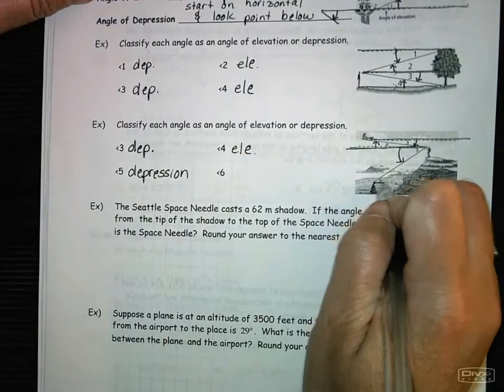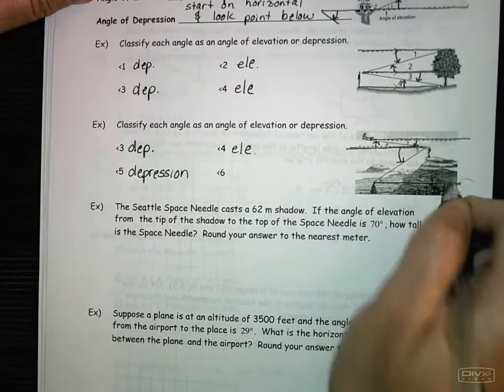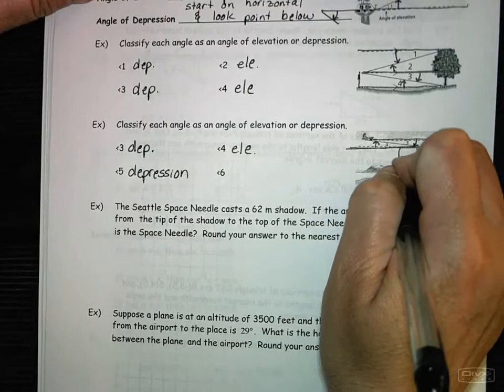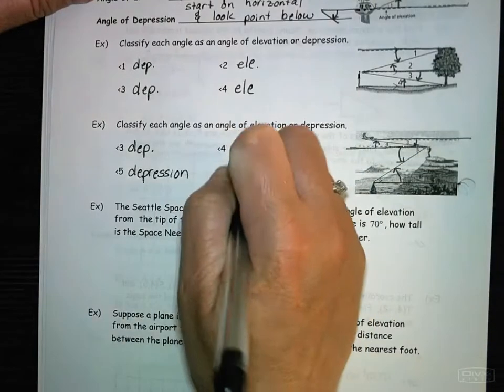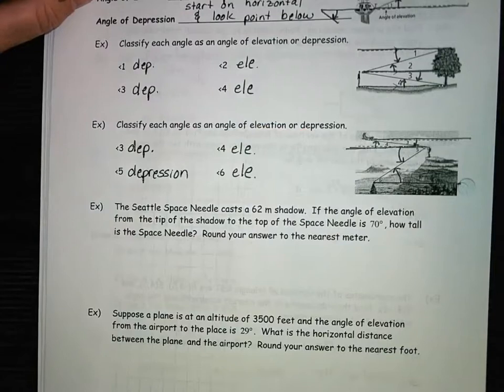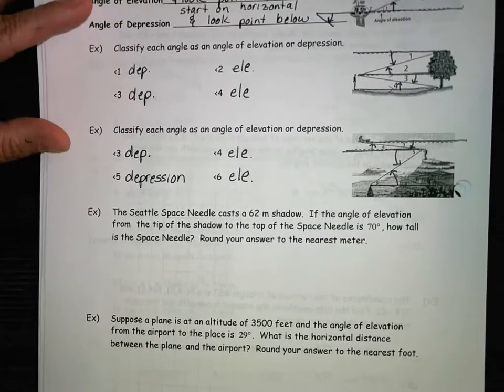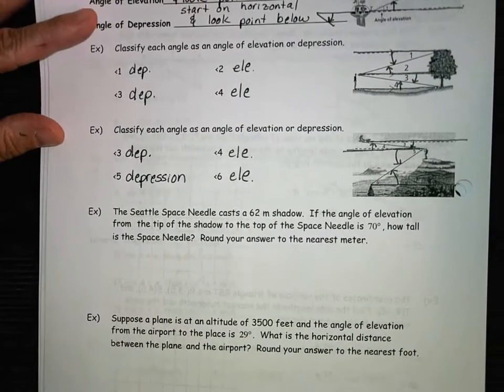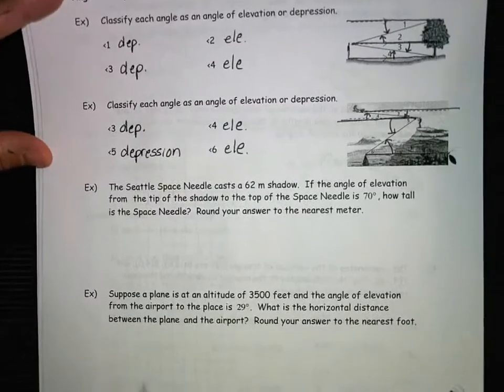And for number 6, here's our horizontal. That angle is above, it looks up, so that is an angle of elevation. The next examples, we're going to have to draw some pictures.